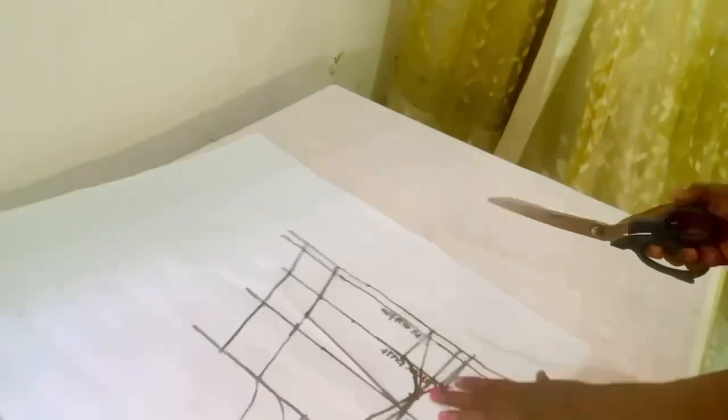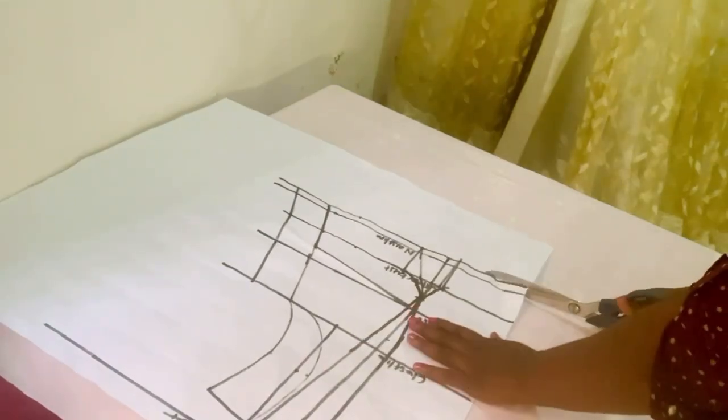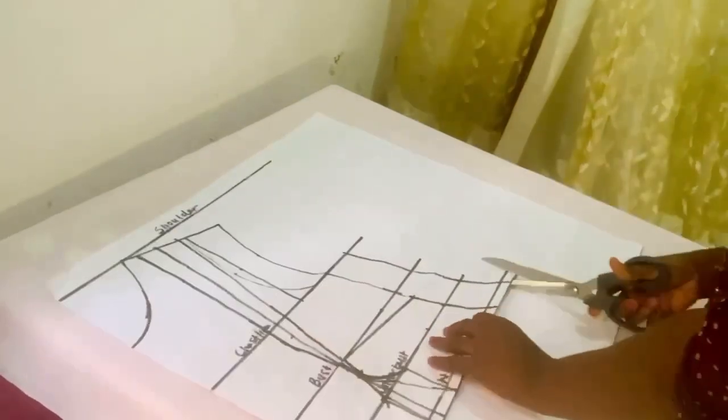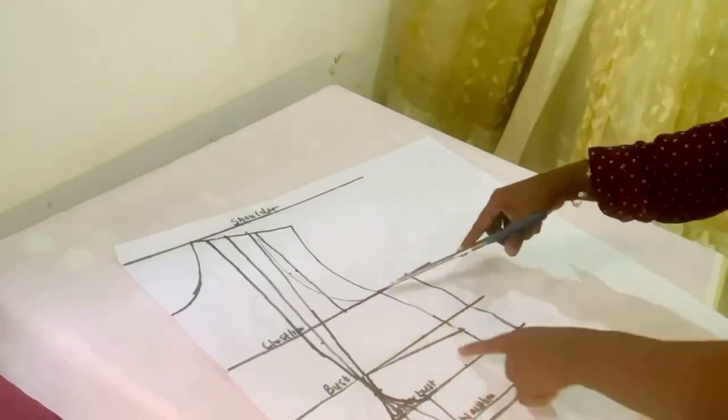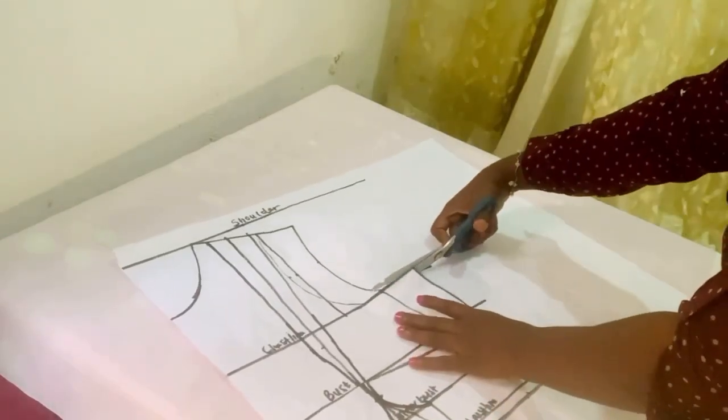So I'll cut my front pattern now. So this is an armhole I'll be working with.